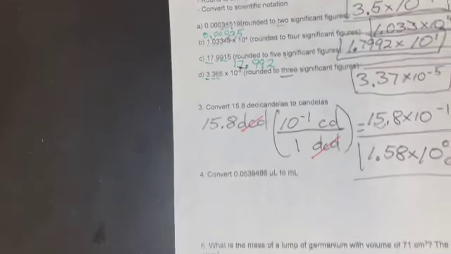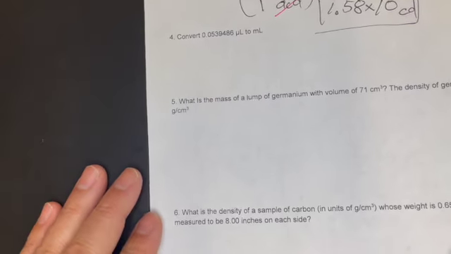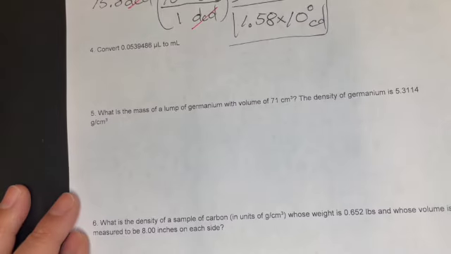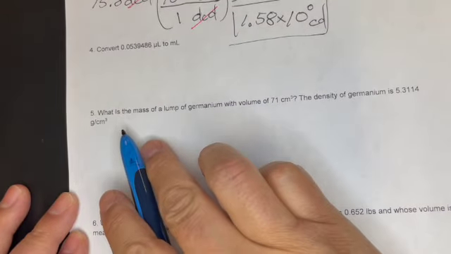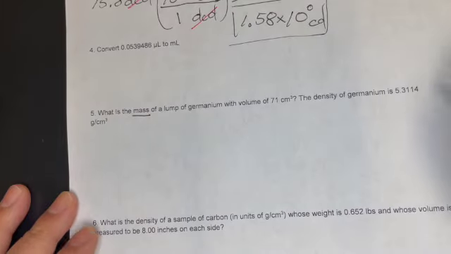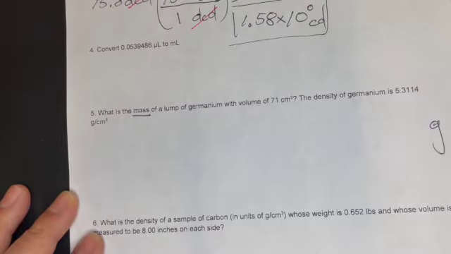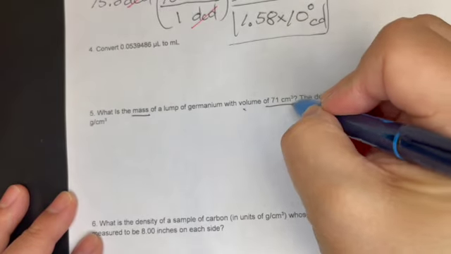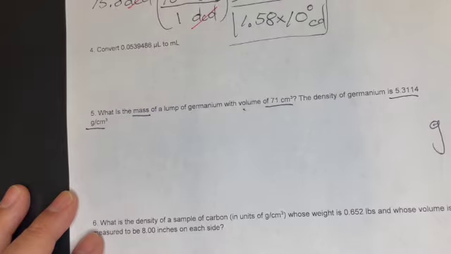Next one. Let me center this up. We're here to find the mass, right? And the only mass that we have is grams, so we're looking for grams. They gave us the volume, and they gave us the density.